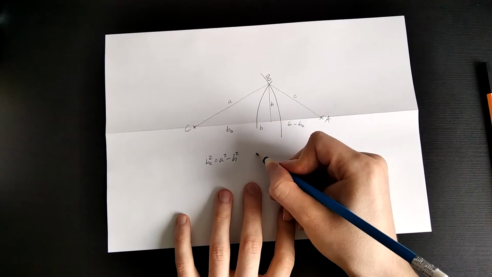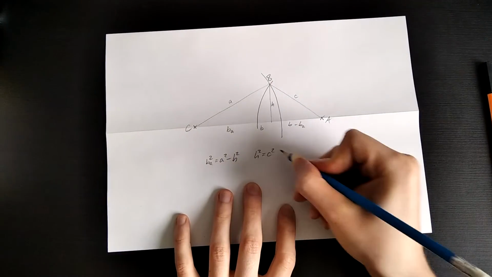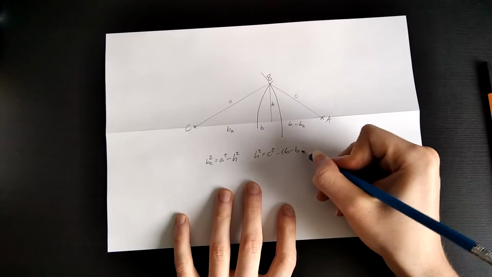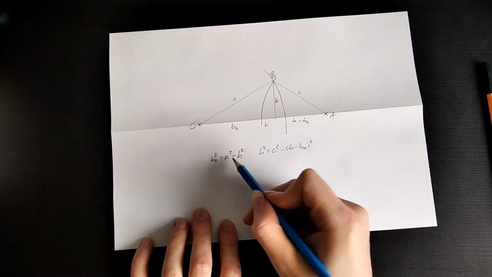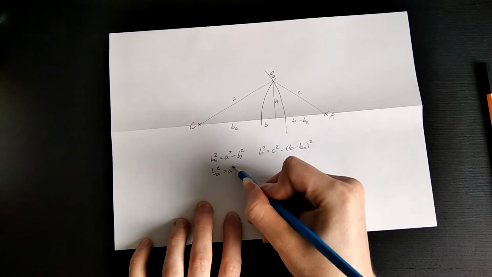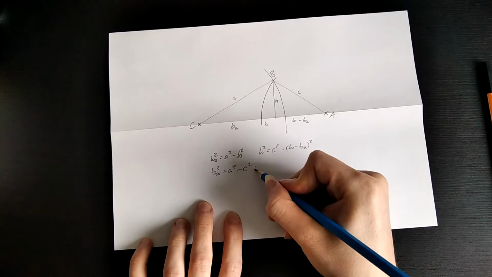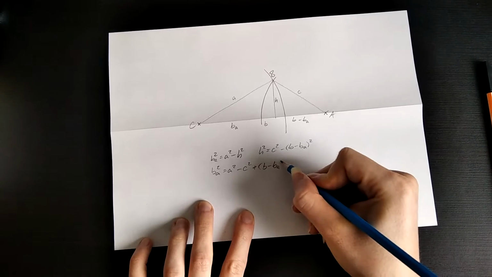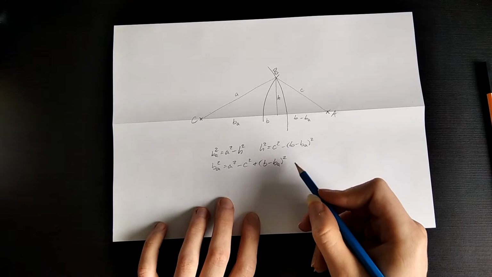So let's say, okay, I have H squared equals C squared minus this squared. There we go. Now I can just put this in here to get BA squared equals A squared minus C squared minus minus, so plus B minus BA squared. There we go. And now what's this?